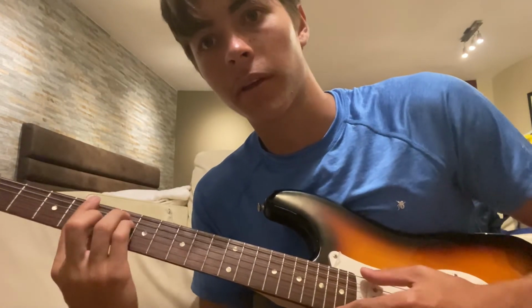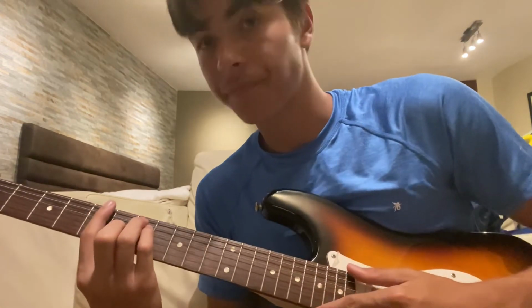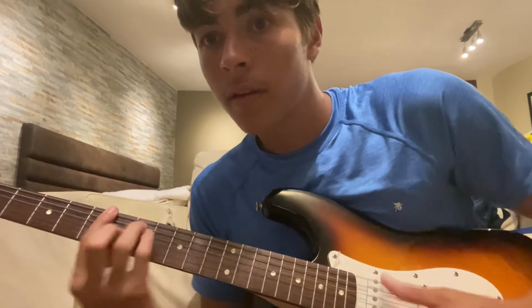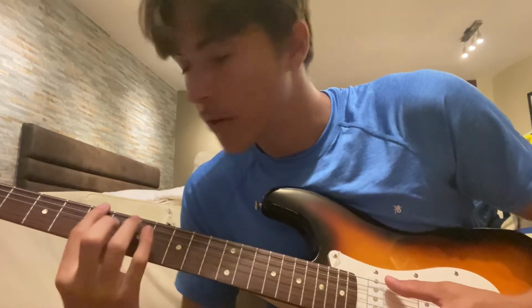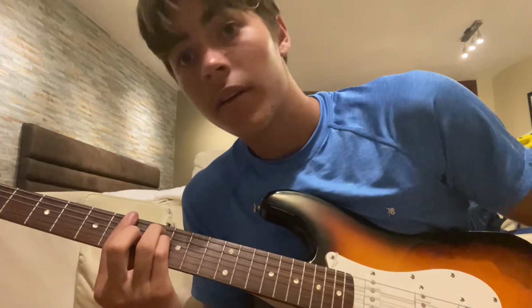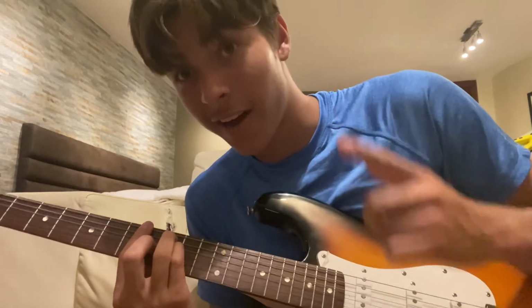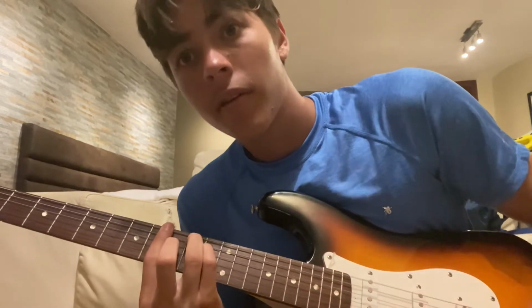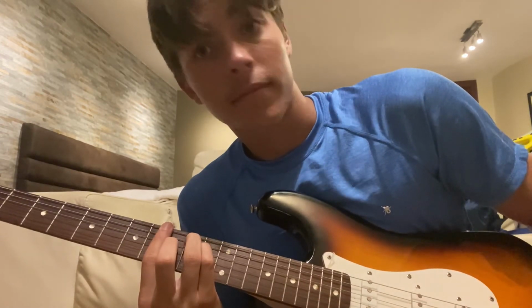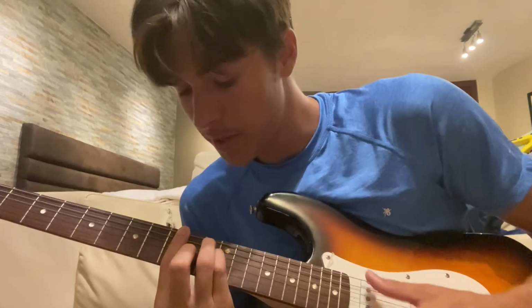Guess what this is going to be? G sharp major. Simple. A, so A major. Simple. A sharp major. B. Remember, B does not have a sharp. C major. C sharp major.